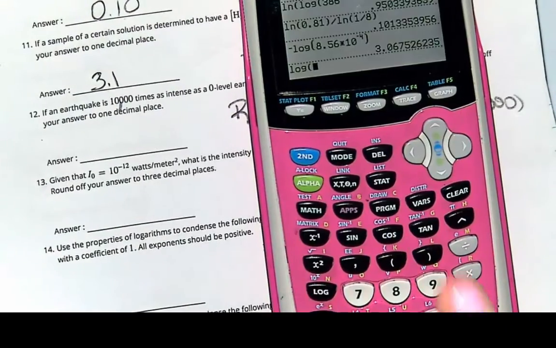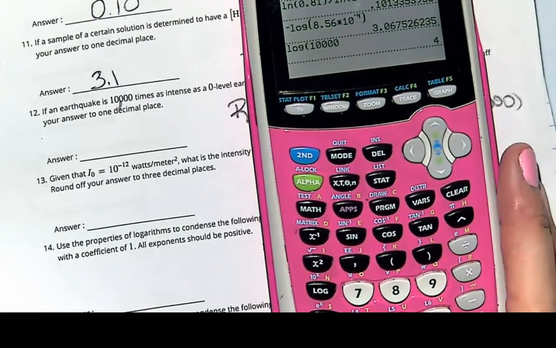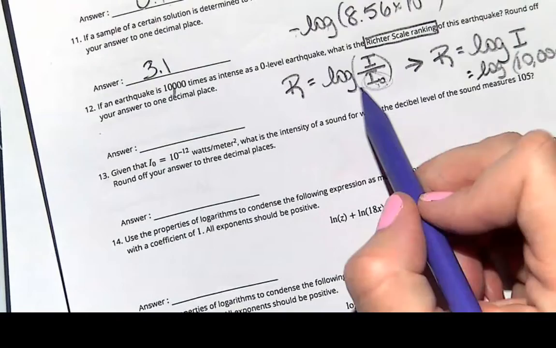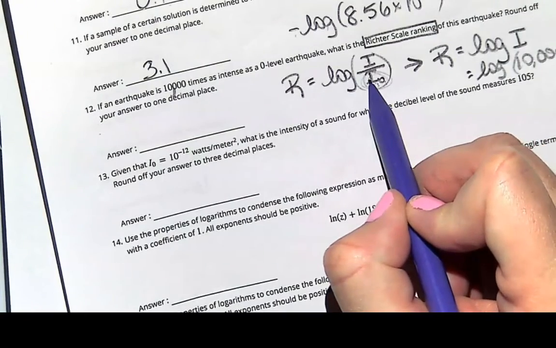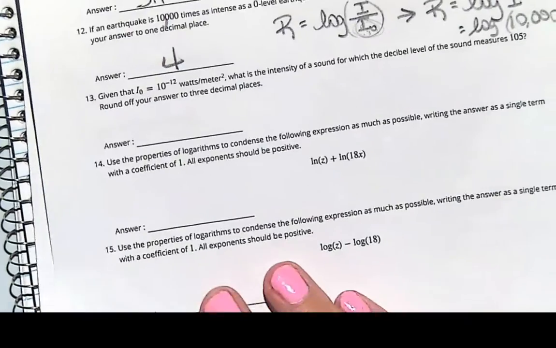And when you hit log of 10,000, you get 4. So the Richter ranking would be a 4 on that. So just remember, this isn't 0. You're not allowed to divide by 0. It's a 1. Okay, so your Richter ranking there is a 4.